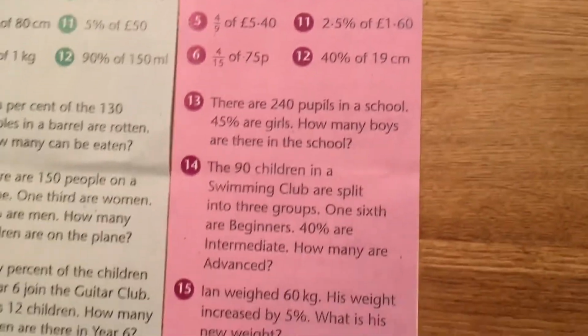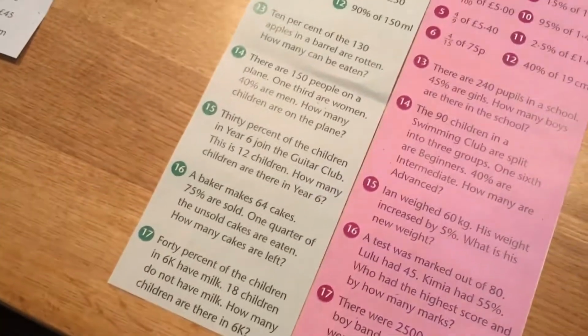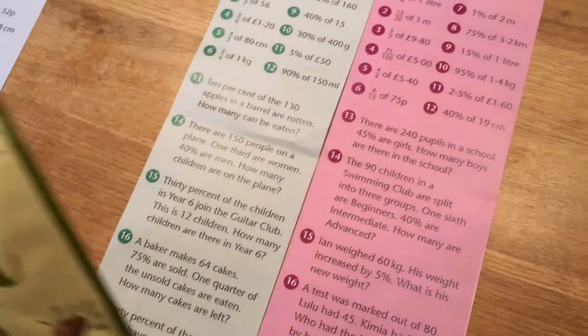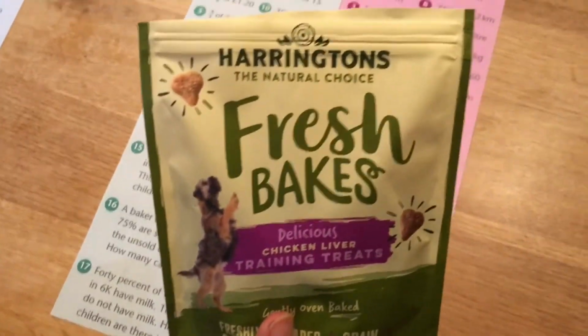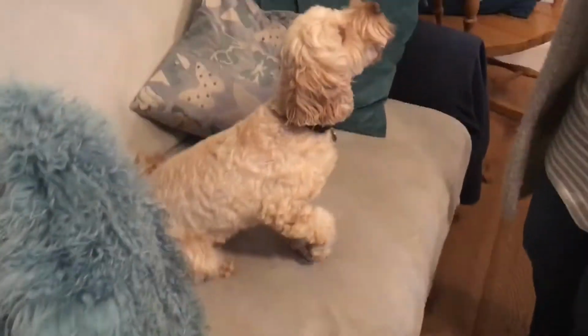Now, I have got my two furry friends in here again, so I thought we'd just end again with a little treat for them. I've got here some fresh bakes. I don't think they've noticed yet. Let's come round here. Okay, let's come round here. So these are my fresh bakes.